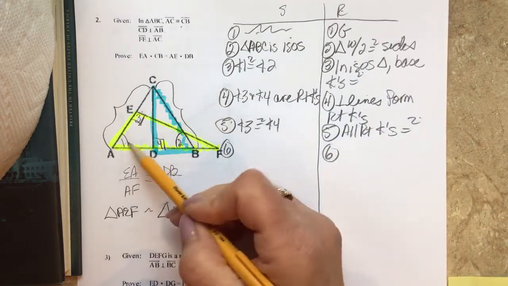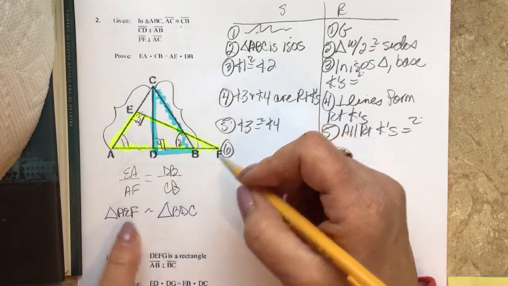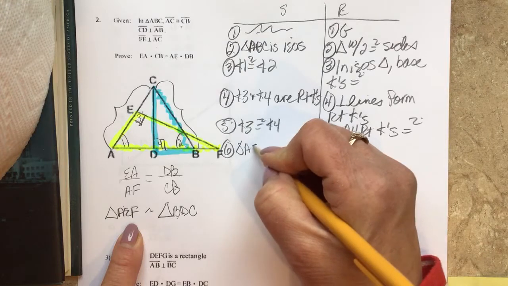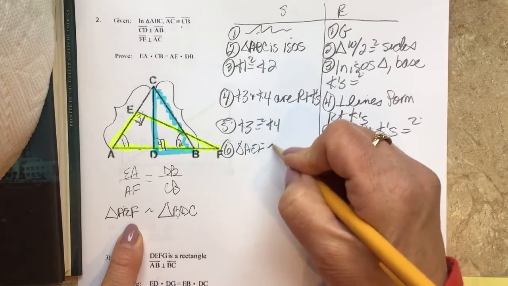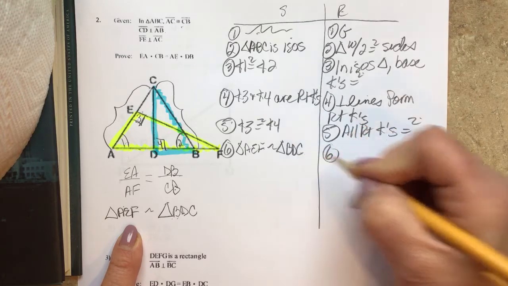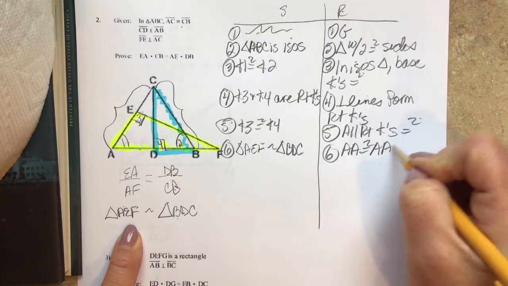Okay, so I have 1 and 2, I have 3 and 4, so I have the 2 angles. So now the triangles are similar. Here's my third to last line. Triangle AEF is similar to triangle BDC by angle, angle, congruent angle, angle.